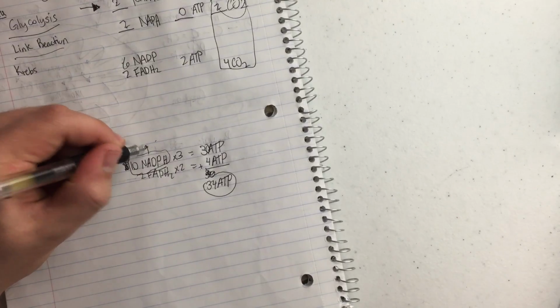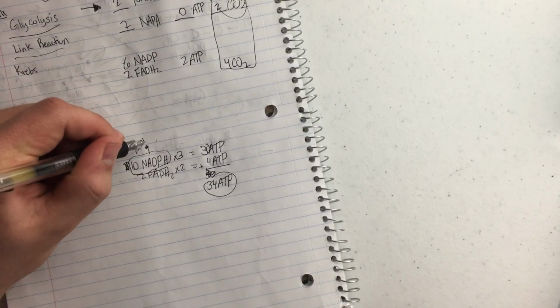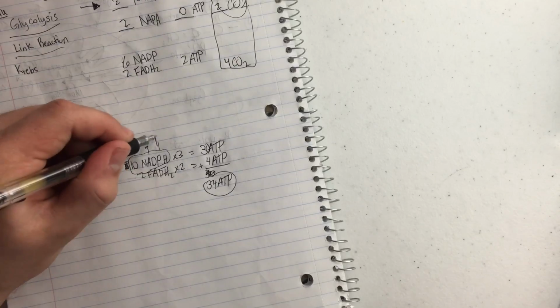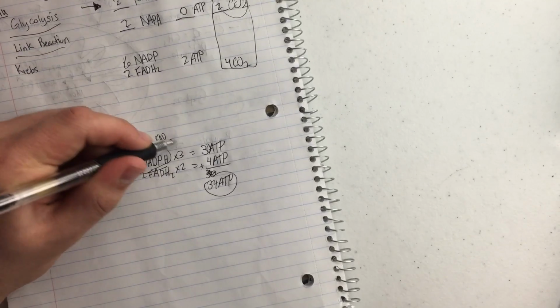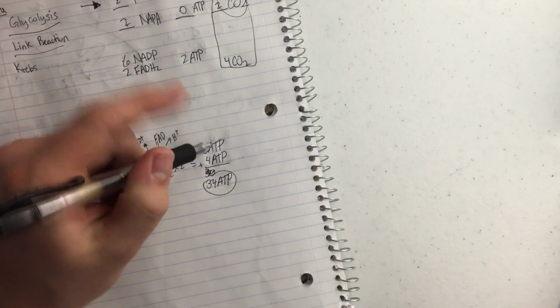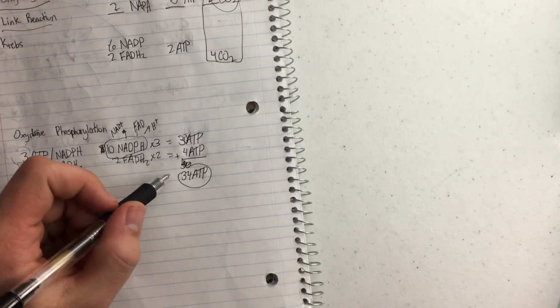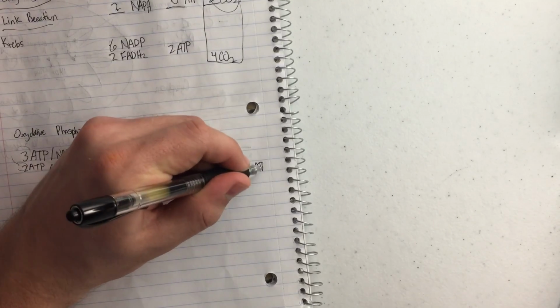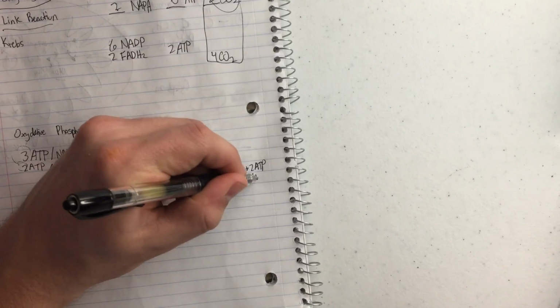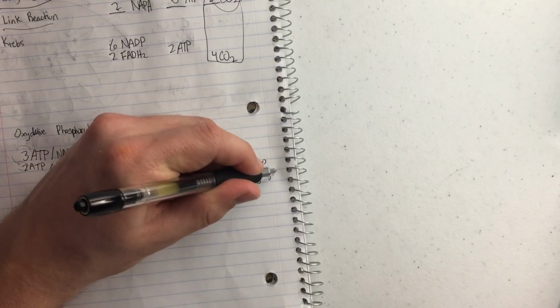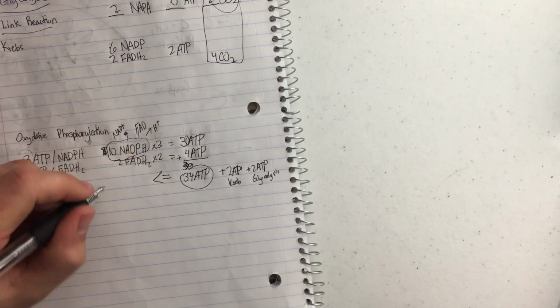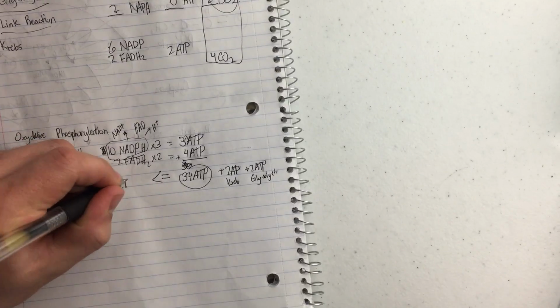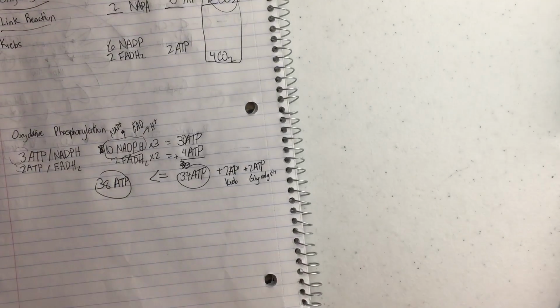From this we're kicking out the NAD plus and the FADs and the hydrogen ions and all that. But counting ATPs here, we get 34 ATP plus the 2 ATPs from Krebs, and then plus 2 ATP from the glycolysis. That gives us a sum total of 38 ATP, and that's the lot of energy that we're getting.